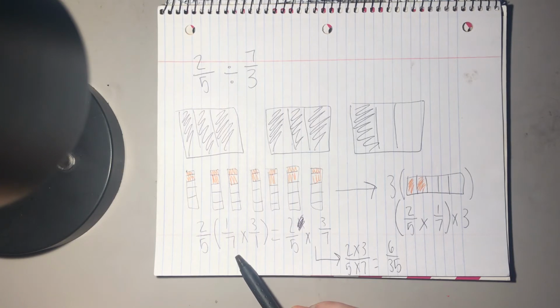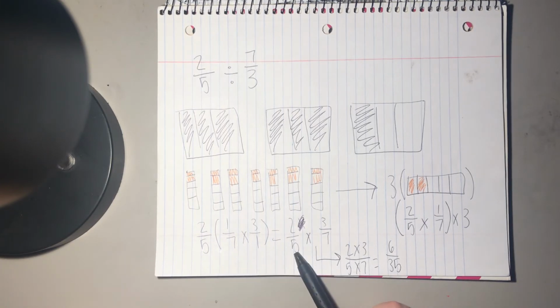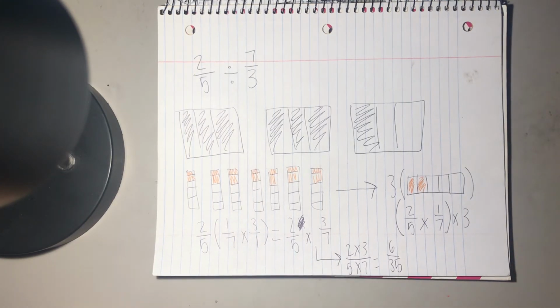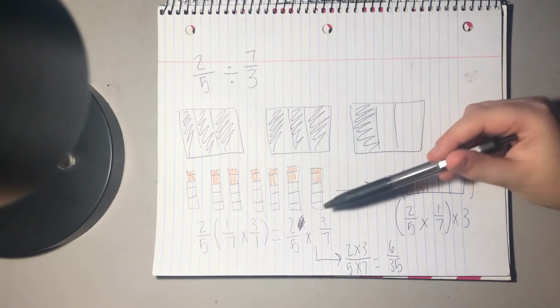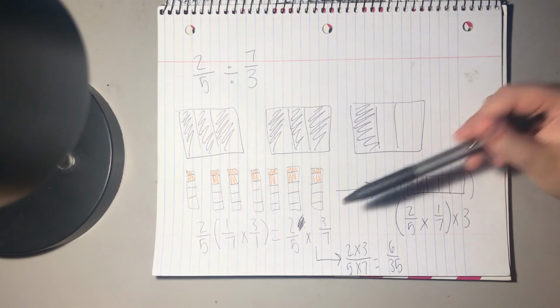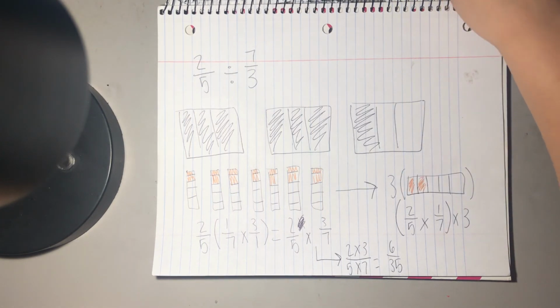Now you can rewrite that into 2/5 times 3/7. So this is why we can invert and multiply, because the original problem was 2/5 divided by 7/3, but we changed that and made it 2/5 times 1/7 times 3/1. So we flipped the second fraction and multiplied it.